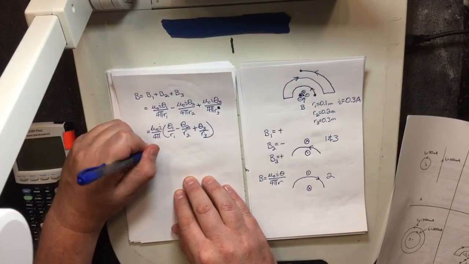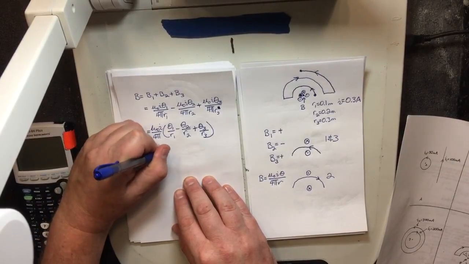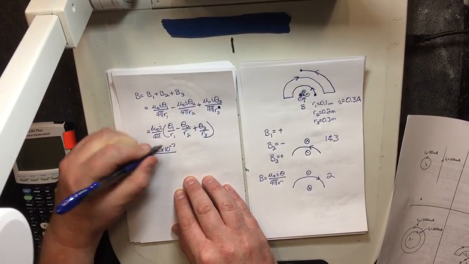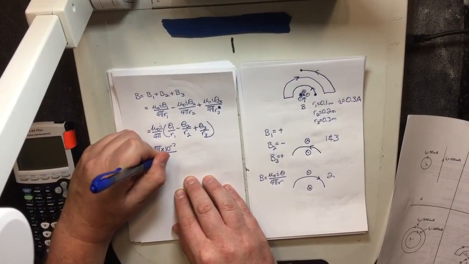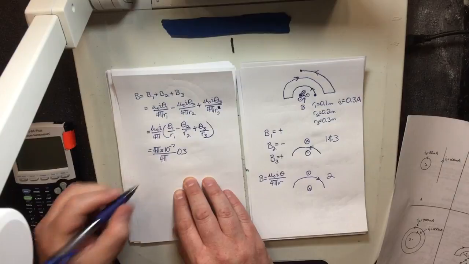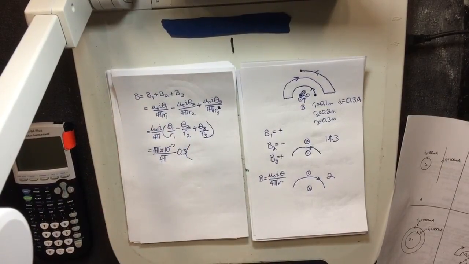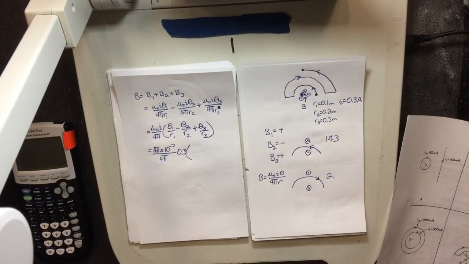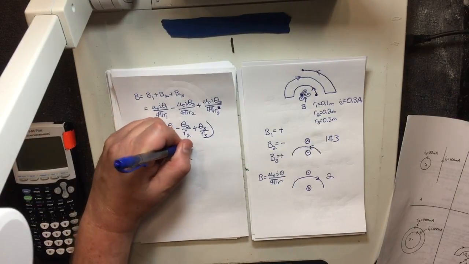Mu naught is 4 pi times 10 to the negative 7, I believe. I is 0.3. These arcs are semicircles. What is the semicircle for an arc? Or what is the radians? It's pi. Semicircle radians are pi radians.